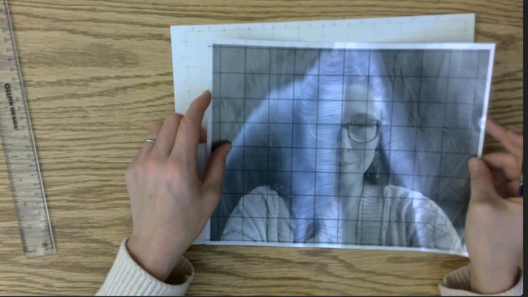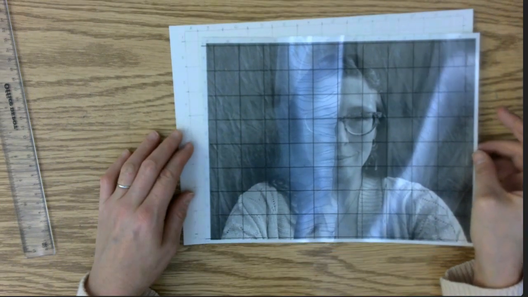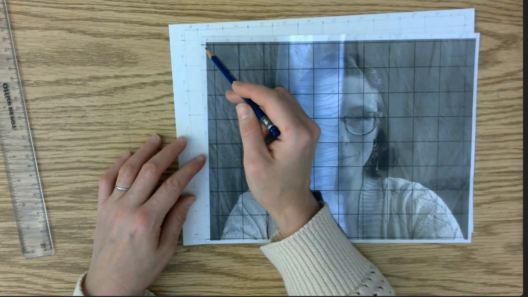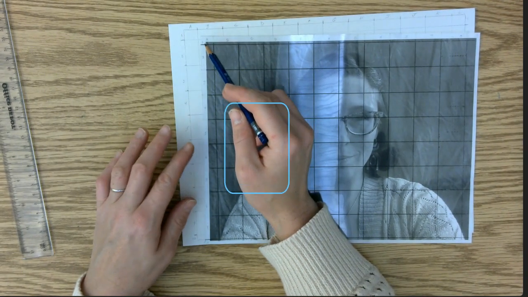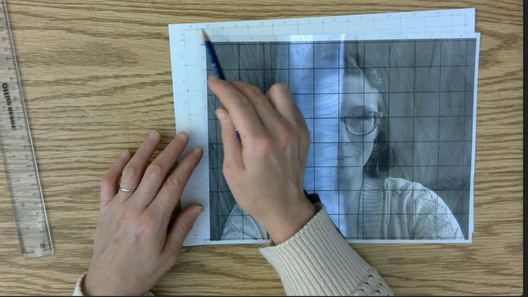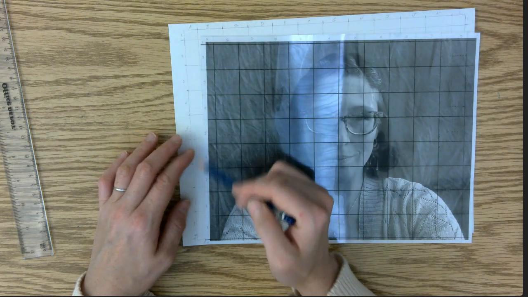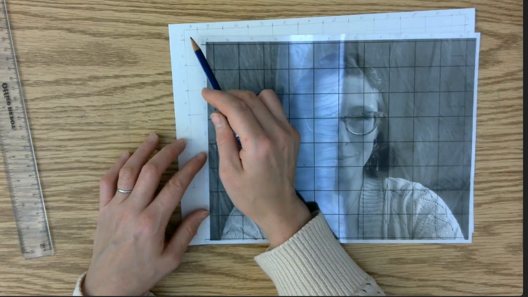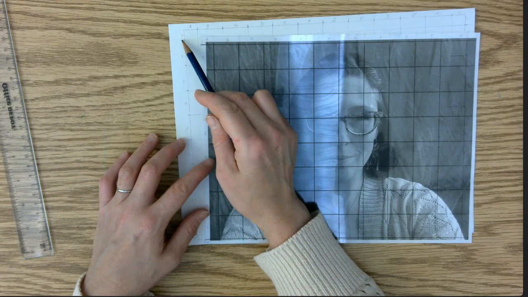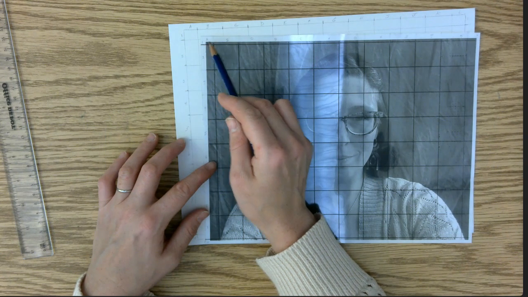And then I'm going to number and letter the same way on my photograph. So it doesn't really matter if you reversed it and you did the numbers on the top and the letters down the side, as long as what you do on your gridded paper matches how it looks on the photo.